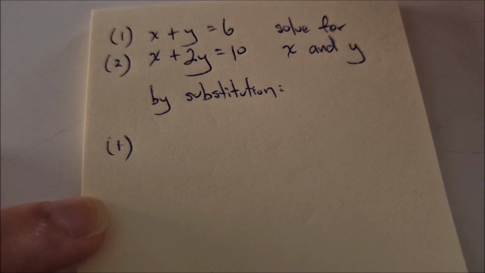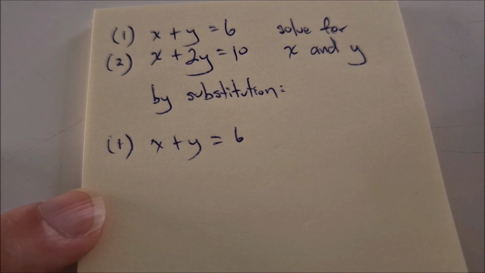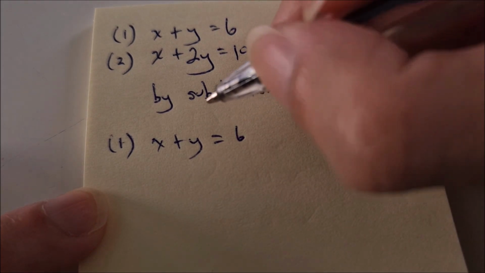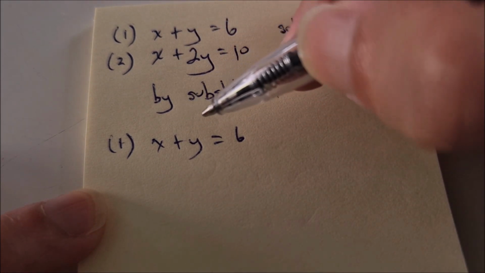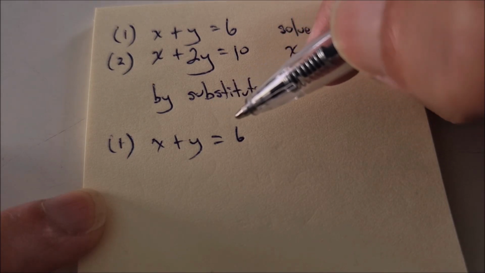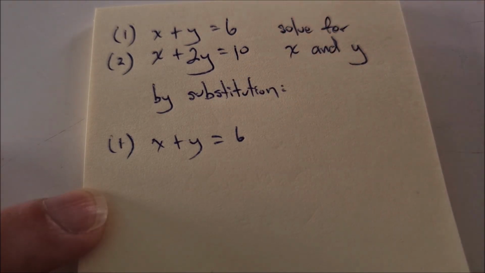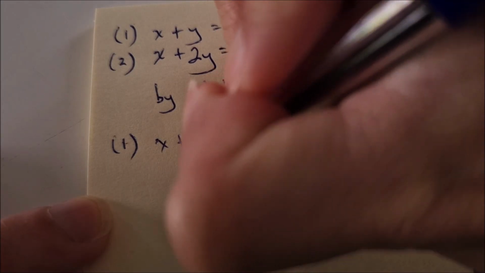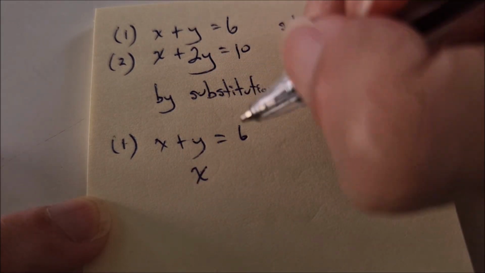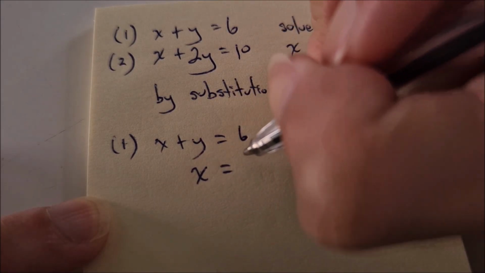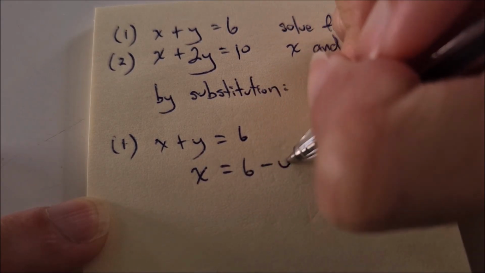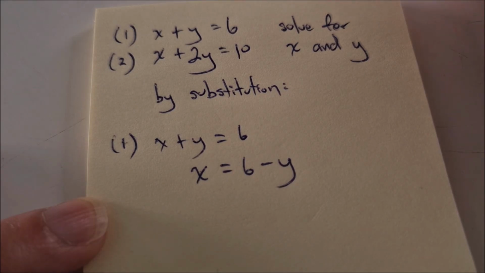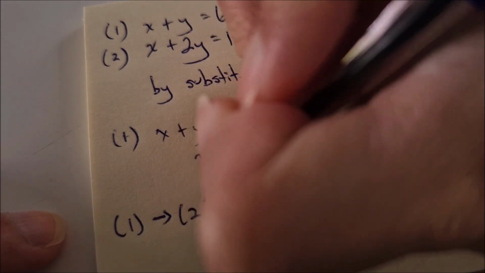Let's choose equation 1. And we can either make x the subject or y the subject, since they're equally easy to do. Let's just make x the subject. So we have x equals 6 minus y. And then we can substitute this into equation 2.